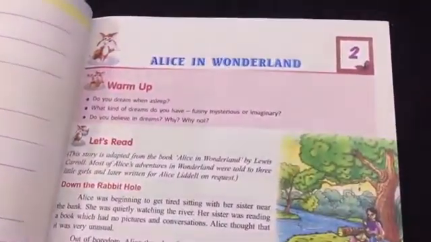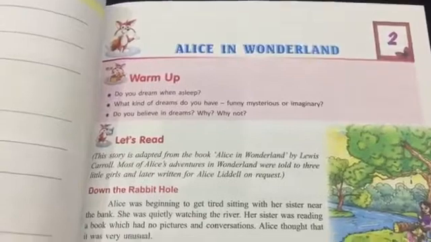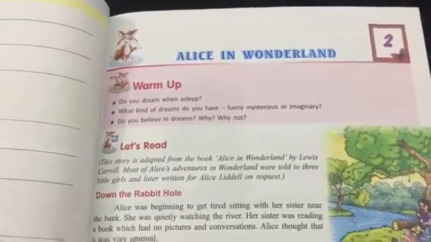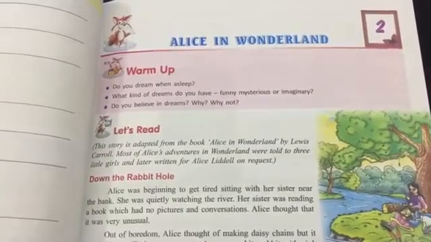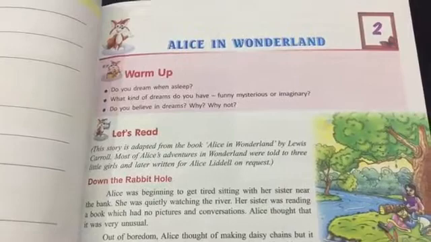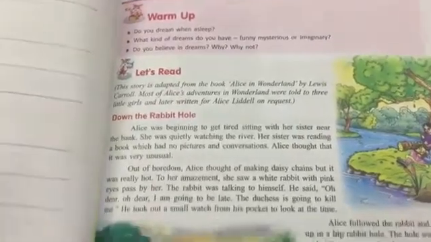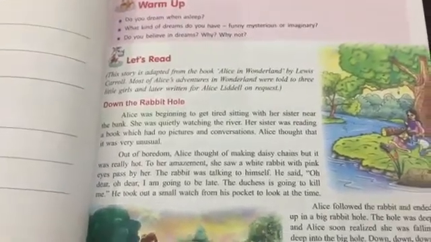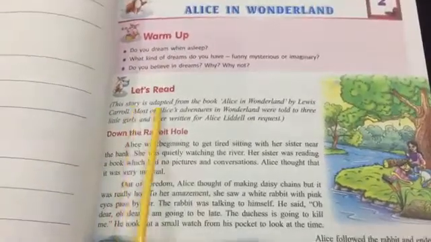So today we will be starting the new chapter, chapter number 2, and the name of the chapter is Alice in Wonderland. This is a story of a small girl who goes to a place called Wonderland. Now we will read the story first, and I will tell you the meanings of the difficult words along with the reading. So let's read.